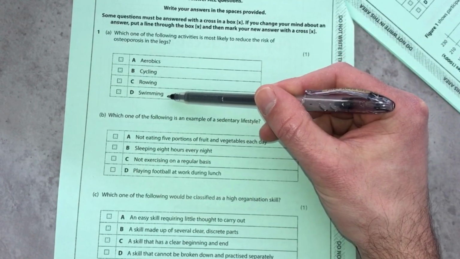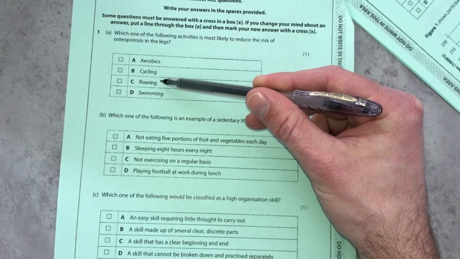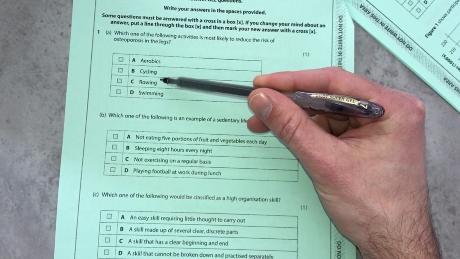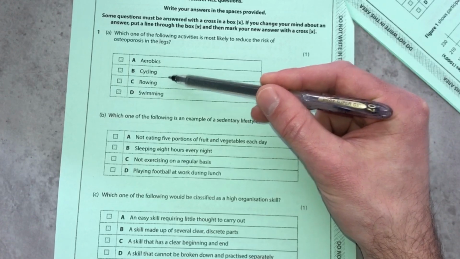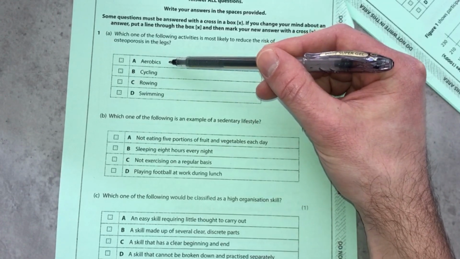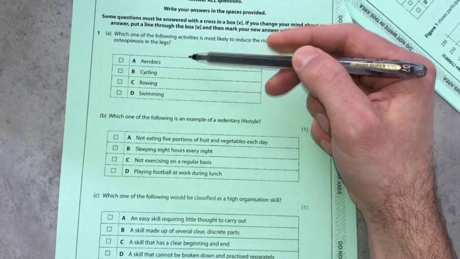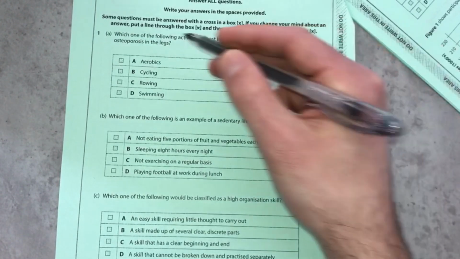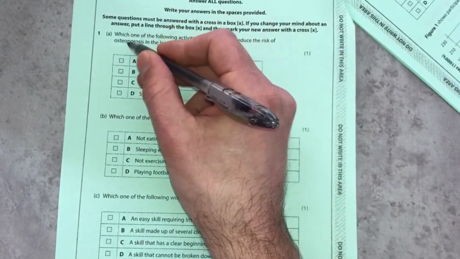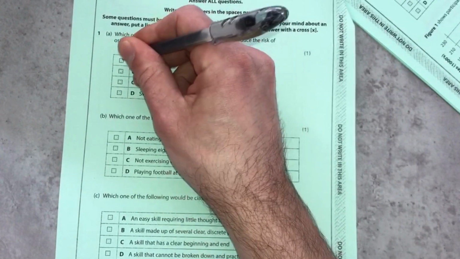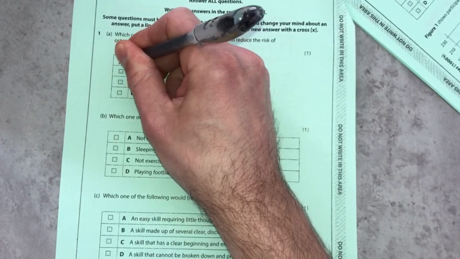Swimming certainly is not weight-bearing, so it's probably the least. Cycling and rowing would do a little bit of weight-bearing, but it's not so much impact with the ground, whereas aerobics is very much on your feet, weight-bearing, impact training, and therefore that would be helping the bones to get strong and help to prevent osteoporosis. So the correct answer would be A.